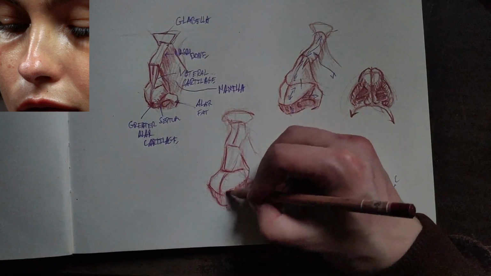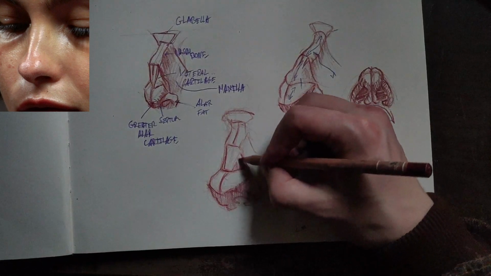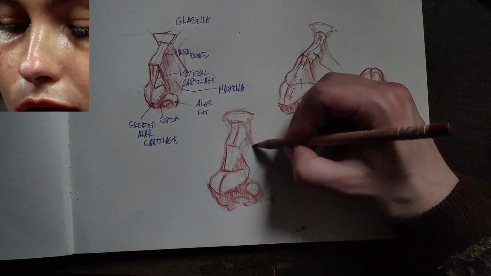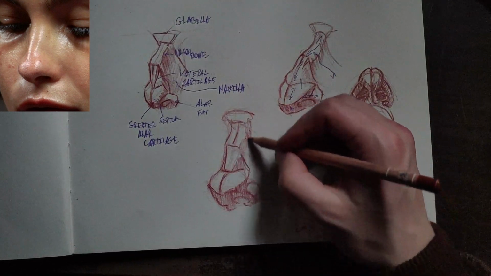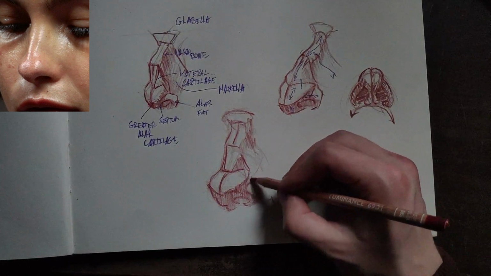We'll shade it up just to get ourselves thinking about it in 3D a little bit. There's a softer area here, and if I recall, that's actually a muscle that wraps around. Maybe I should have put that in. I should have got some reference for that.